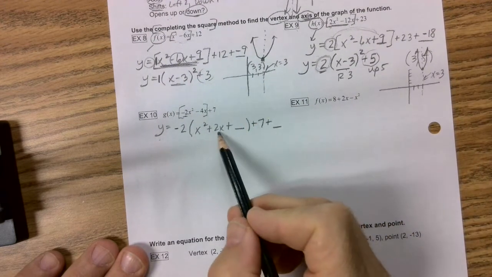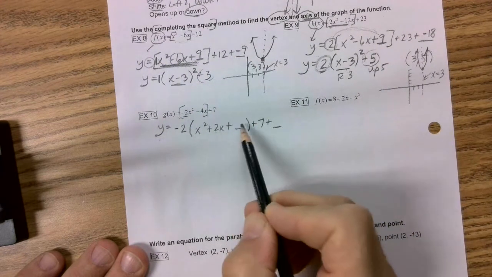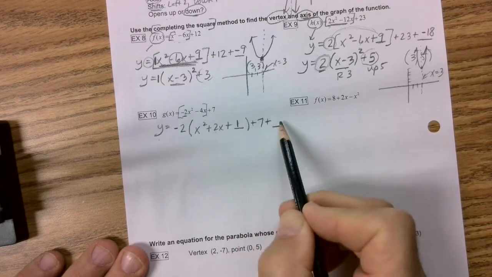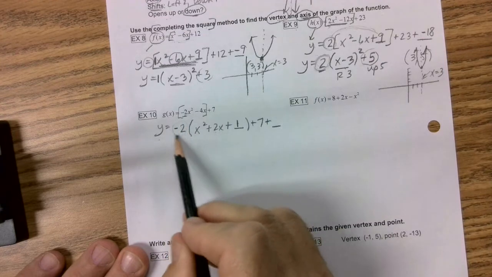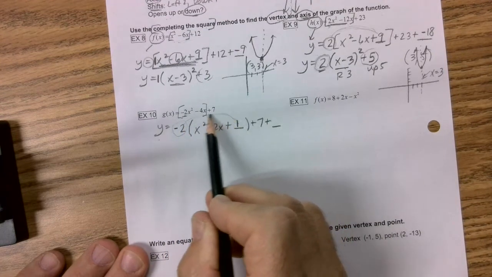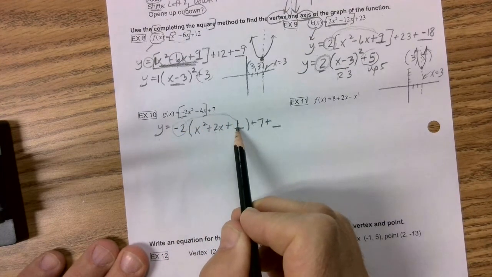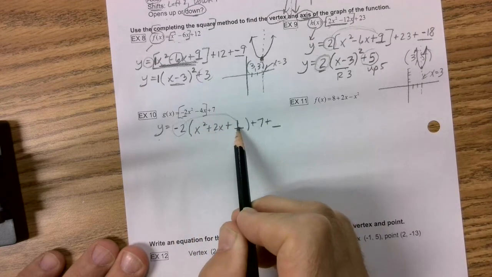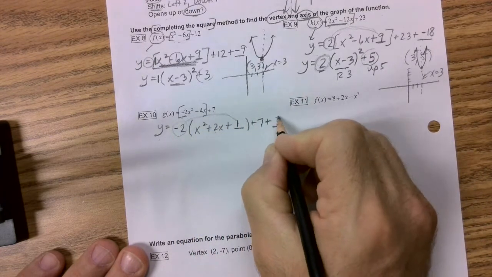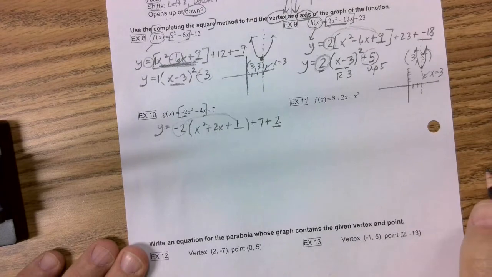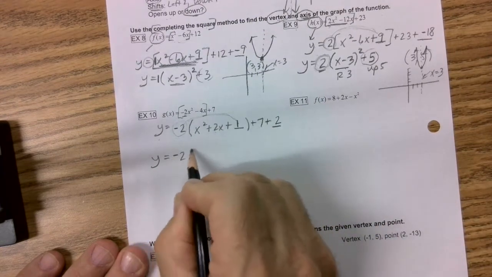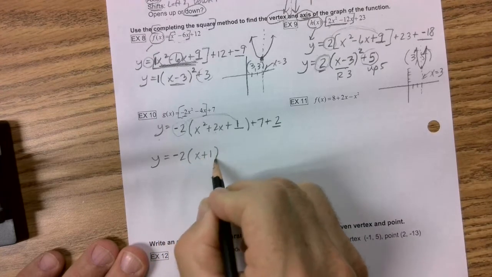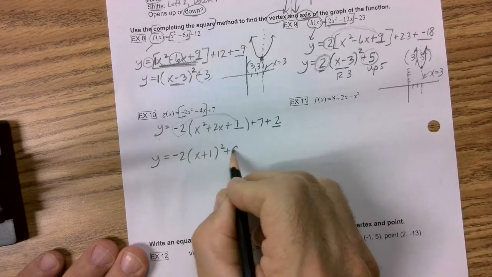Stick with the program. What's half of this? 1. Square it. 1. Wait a minute. Don't put a -1 here. You got to think. There's a -2 out in front. That -2 is going to hit that 1 that was never there before. What's -2 times 1? -2. What do you got to do to keep balance? Add 2. You'll get used to this after you practice a few. So y equals -2, x plus 1 squared plus 9.